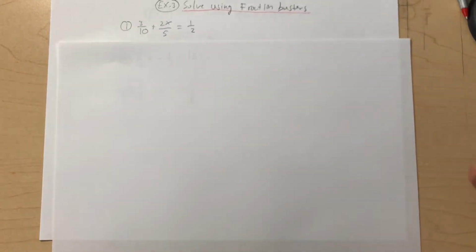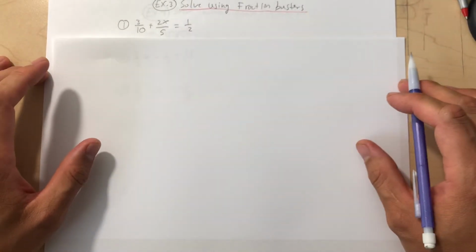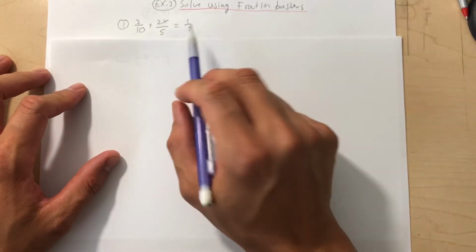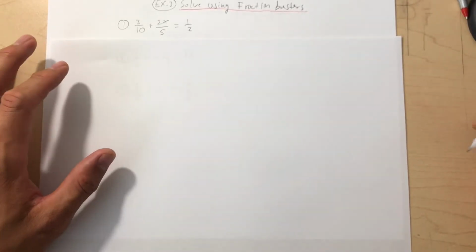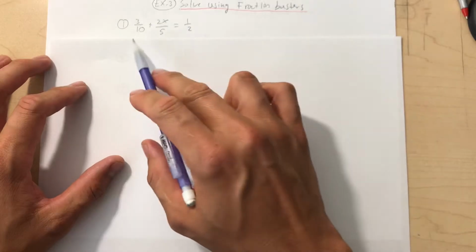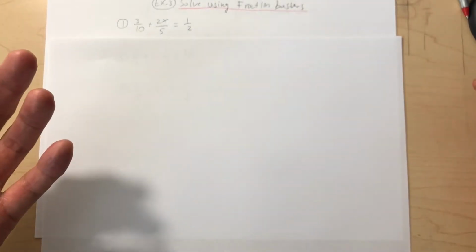So first thing, I know they teach you to multiply when doing fraction busters. It's actually the same thing as finding a common denominator, okay? Because it looks like fractions to me. So when I see 10, 5, 2, I want to find a common denominator. I'm thinking of a number that 10, 5, and 2 can convert into, like a fraction. That's called a common denominator.